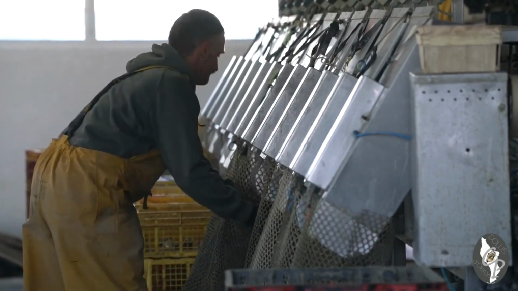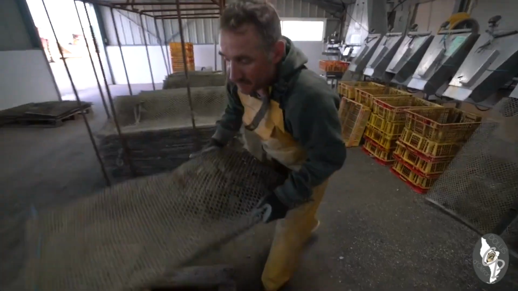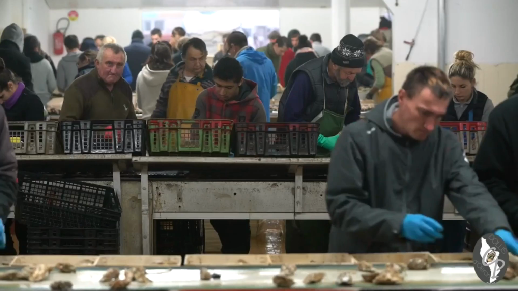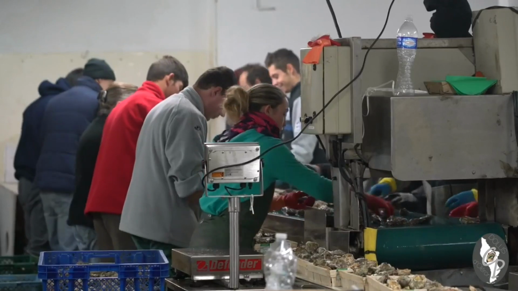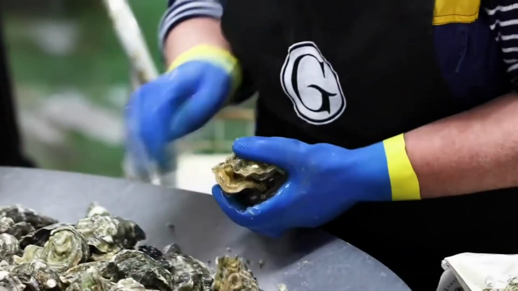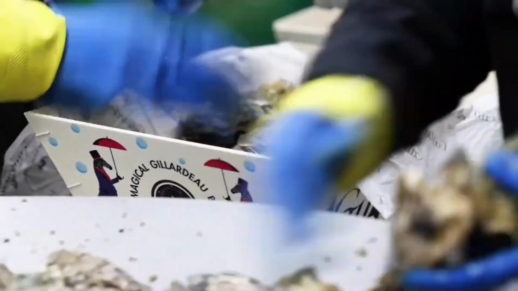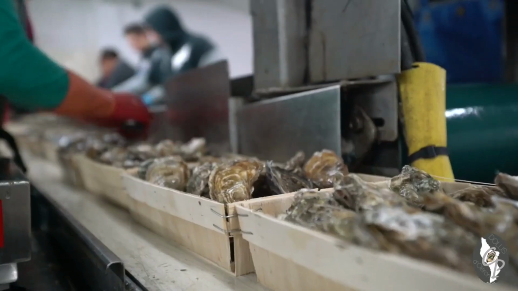This can also be done manually, visually inspecting each oyster and placing it in the corresponding size bin.